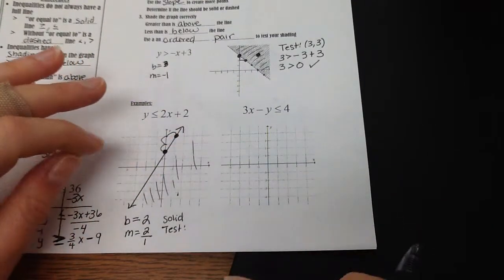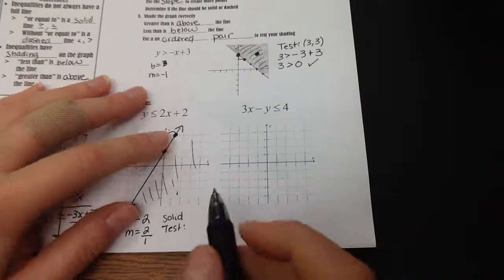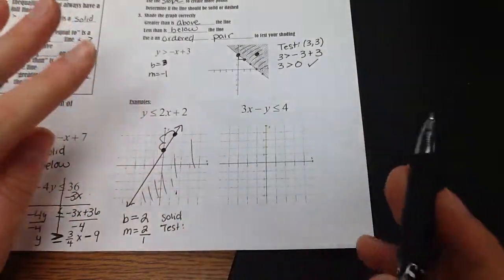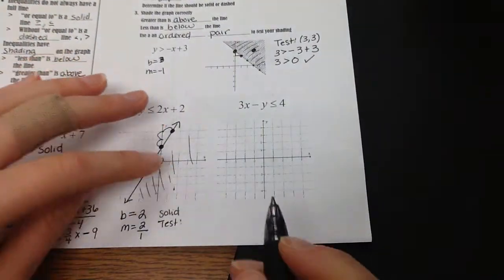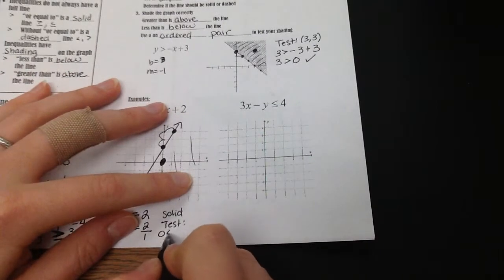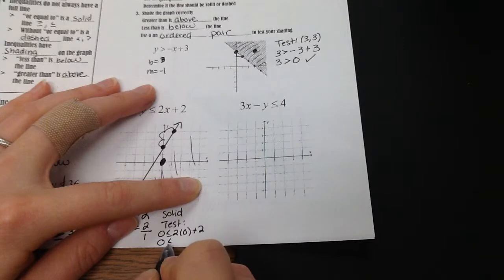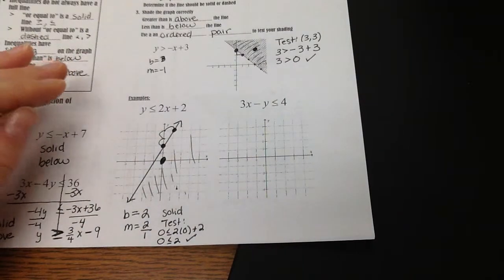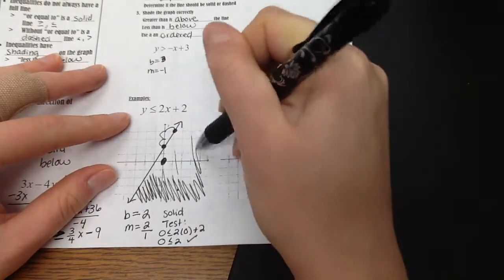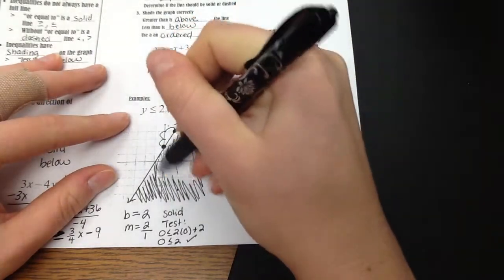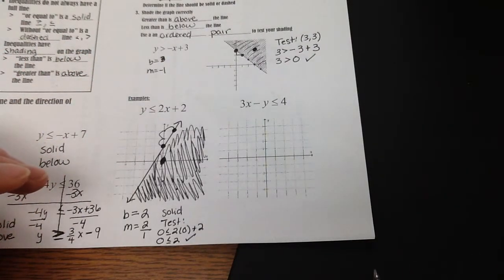If I can, I like to use the origin, the 0, 0. Makes everything really easy. It's not always on the shaded side, so I can't always use it, but if it is on the shaded side, it's the easiest one to pick. So I'm going to plug in 0 is less than or equal to 2 times 0 plus 2. I have 0 is less than or equal to 2, and I've shaded the correct side of that graph. So I can go ahead and color it a little bit darker so you can actually see the shading. I color it lightly first and then go back and shade it in darker when I see it. Make sure I have it right.